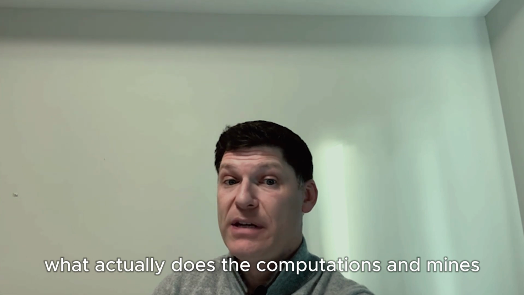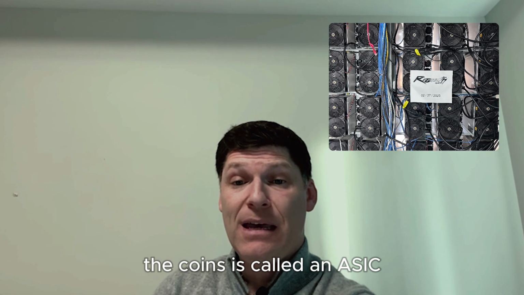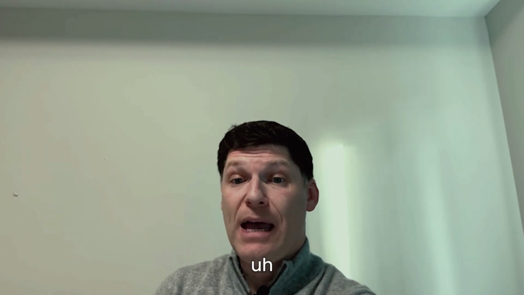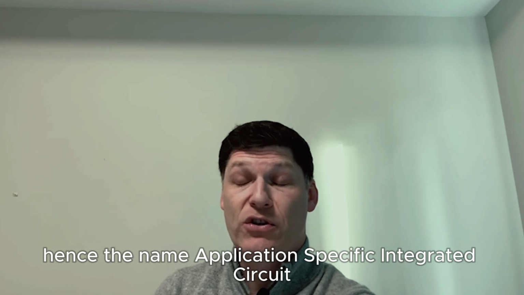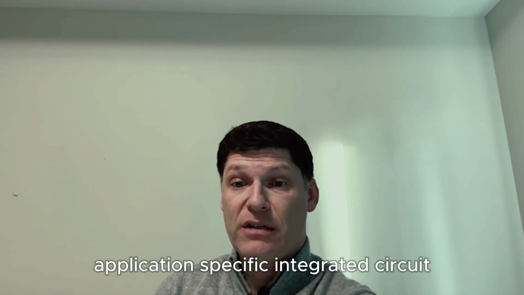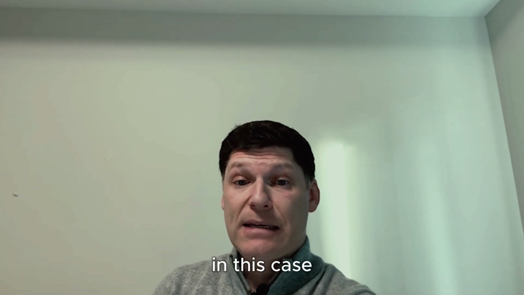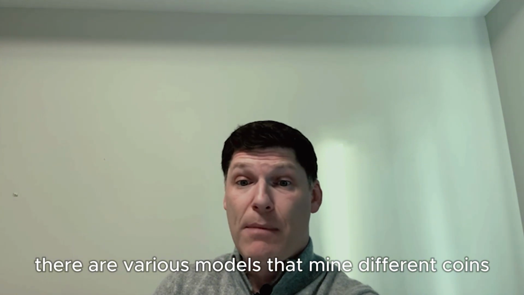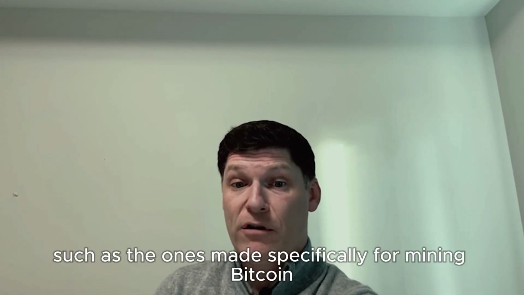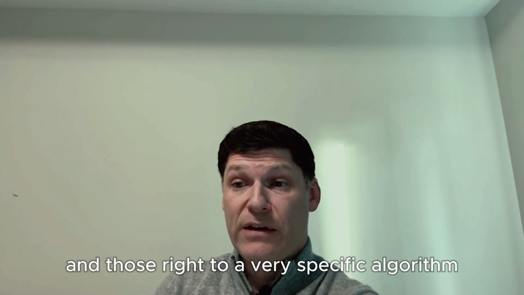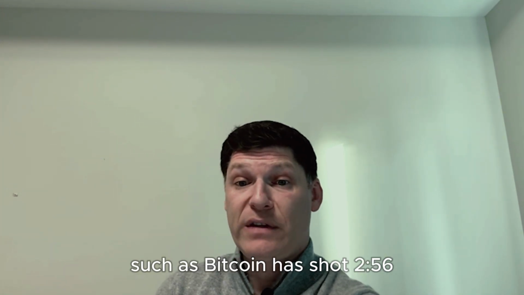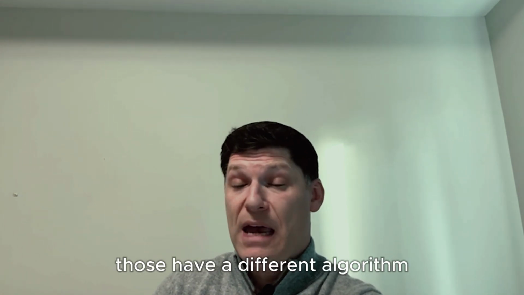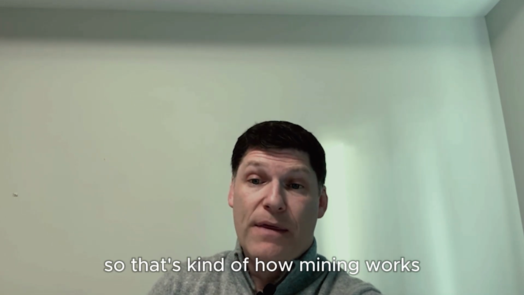What actually does the computations and mines the coins is called an ASIC. An ASIC is a computer chip. ASICs are made with only one functionality in mind, hence the name Application Specific Integrated Circuit. That's what ASIC stands for. In this case, these machines are made specifically for digital asset mining. There are various models that mine different coins, such as the ones made specifically for mining Bitcoin, which write to a very specific algorithm, SHA-256, and others that mine other types of coins like Litecoin, Dogecoin and Kaspa. Those have a different algorithm. So that's kind of how mining works.